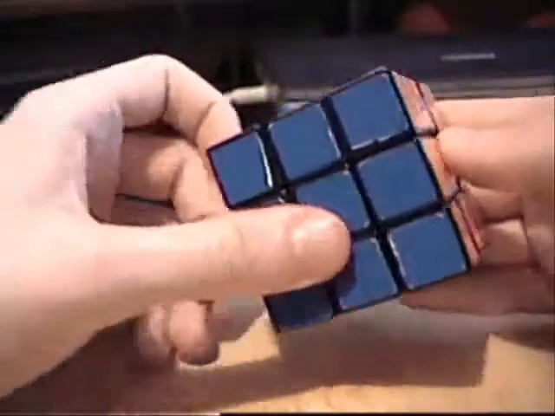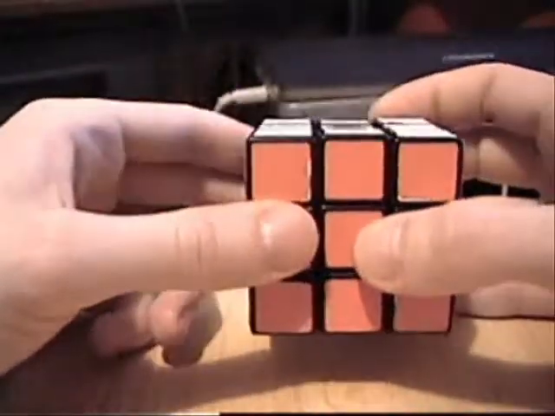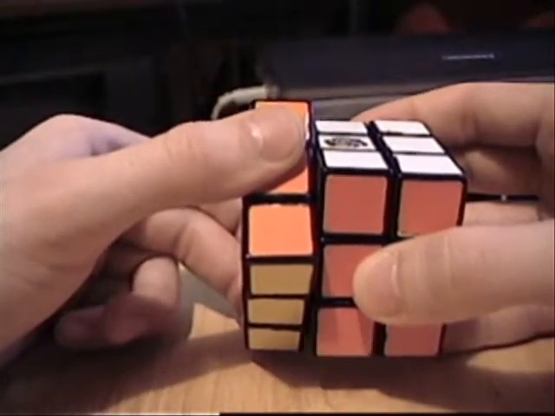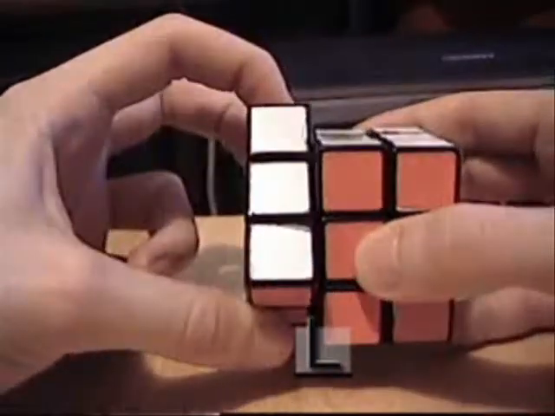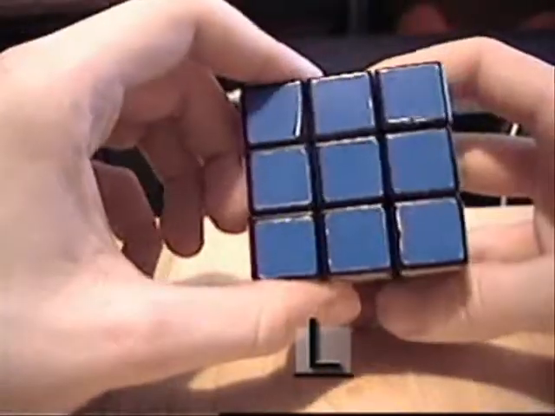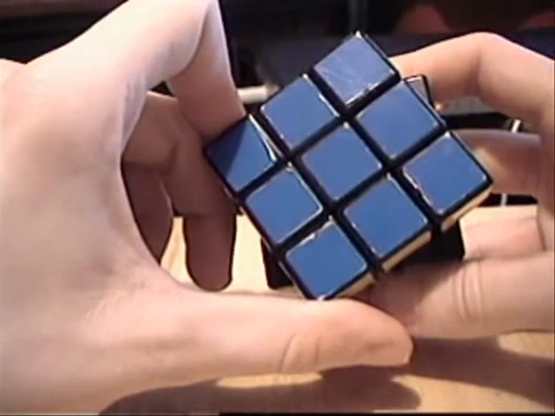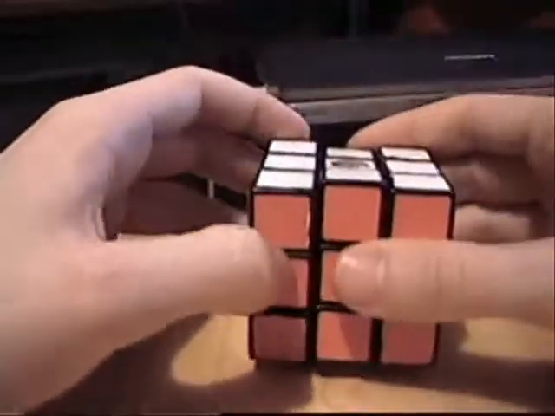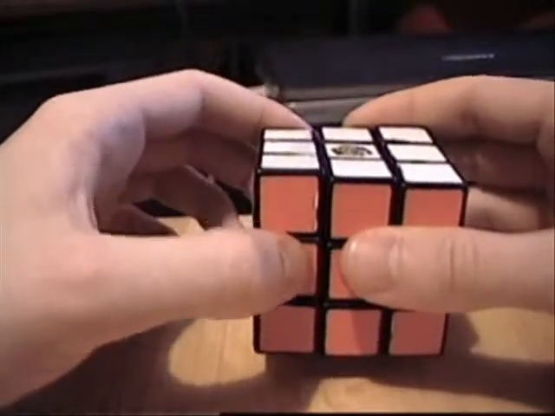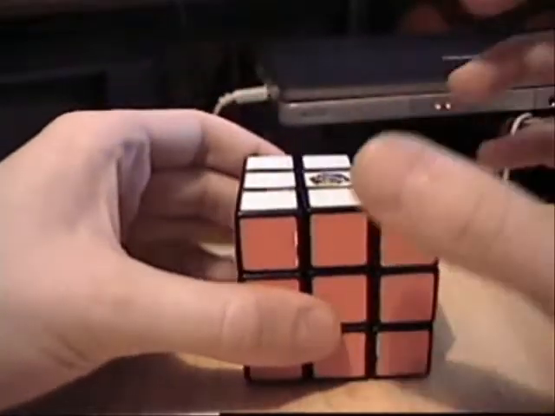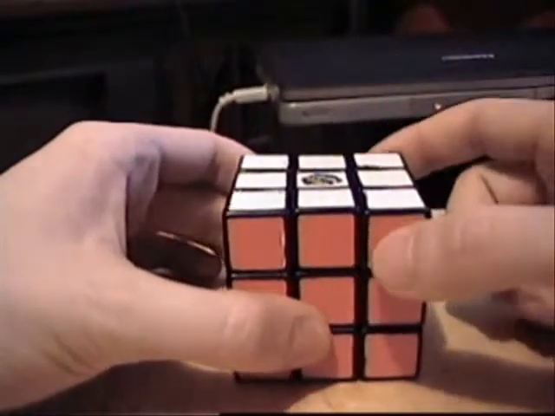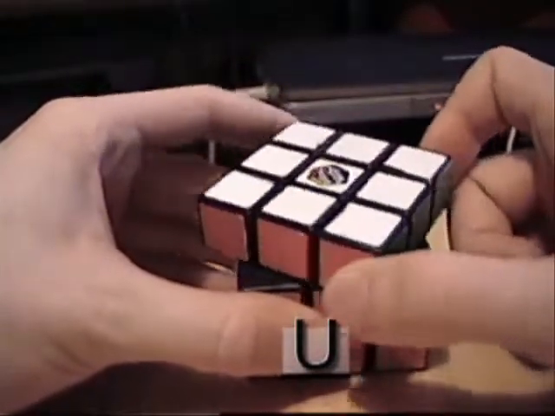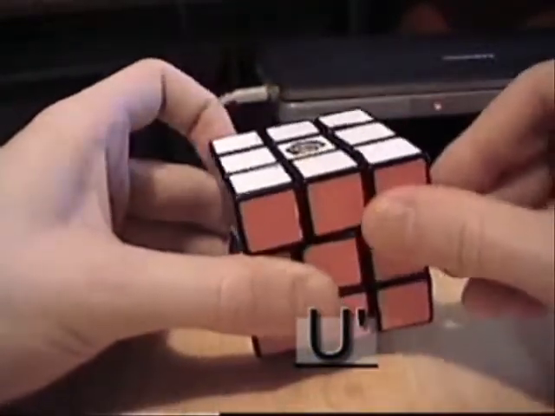This is the left side. This would be the movement left invert, and this would be left. So, left counterclockwise, left clockwise, left invert, left. This would be up. The movement up and up invert.